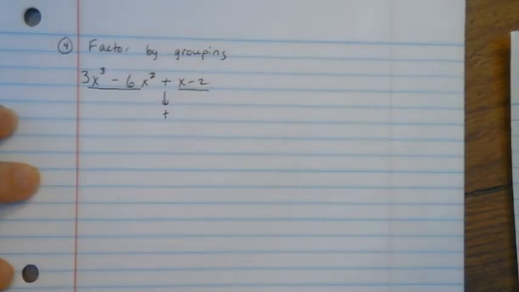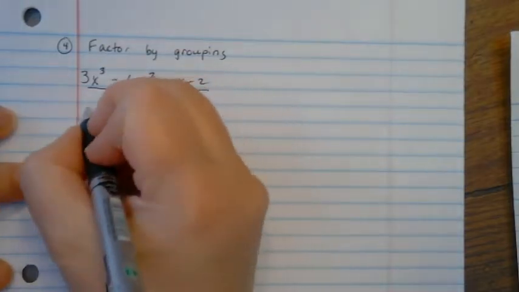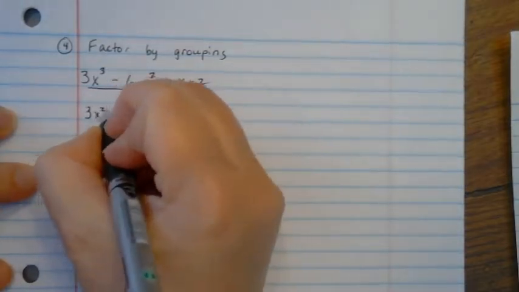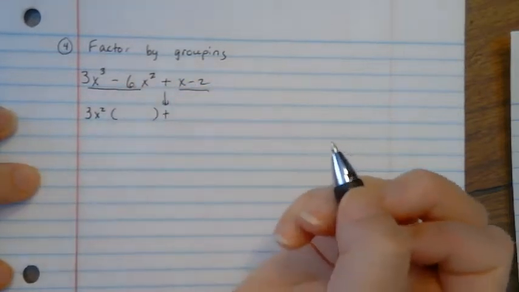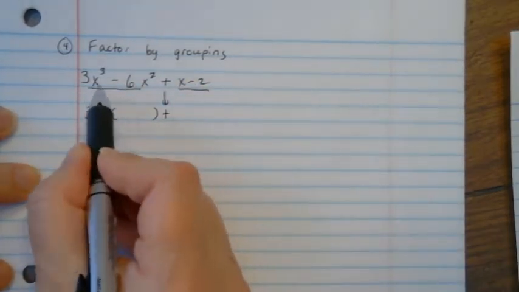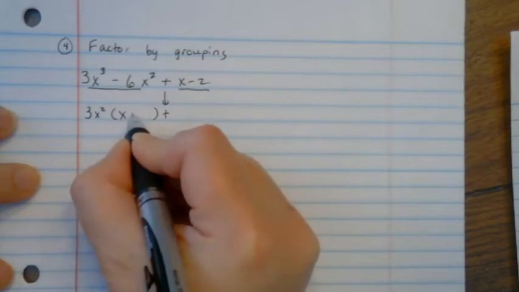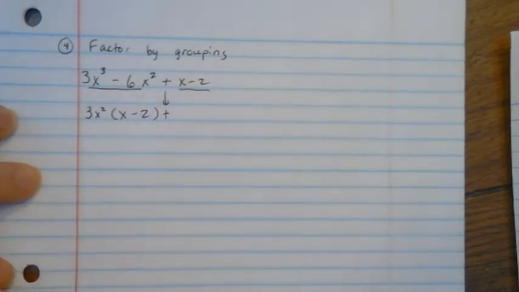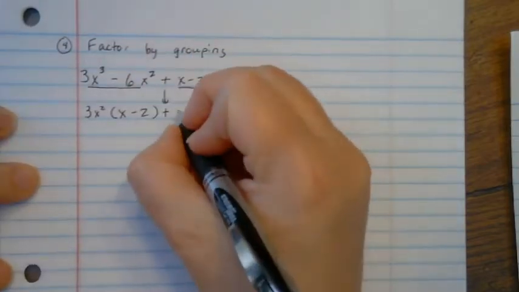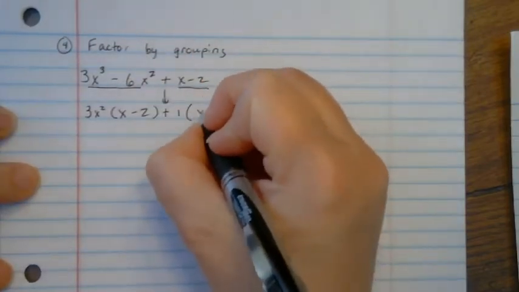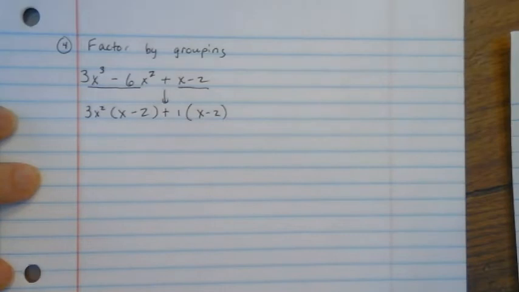So I'm going to look at the first part and see what they have in common. They have a 3 in common. And they have an x squared, so I'm going to factor both of those out. What's left here is just an x minus 2. Notice on the next part they don't have anything in common, so I'm going to factor out a 1. And what's left is x minus 2.